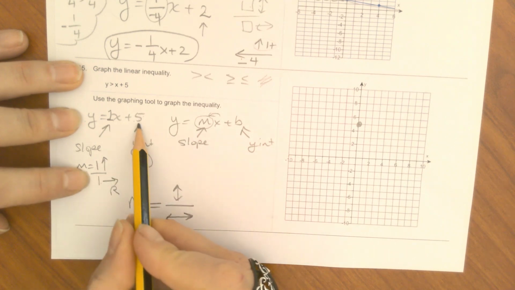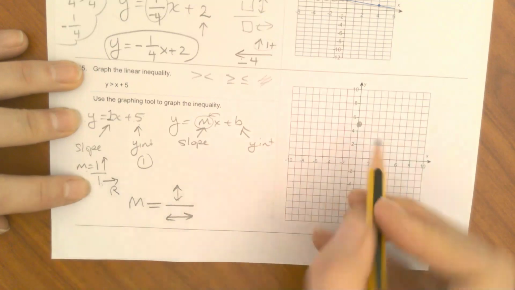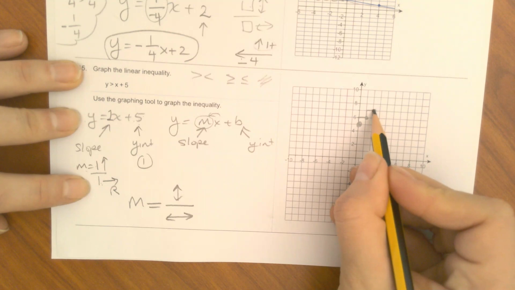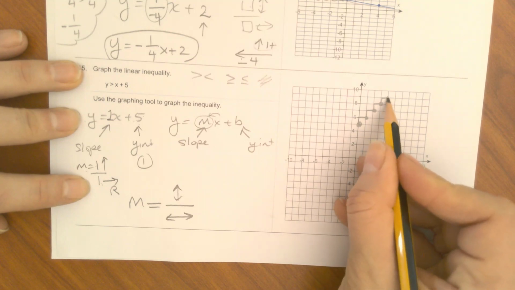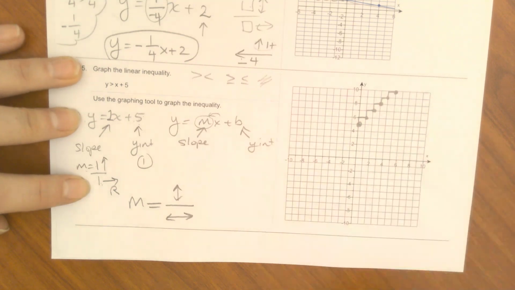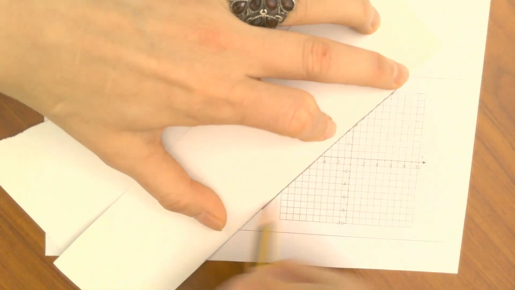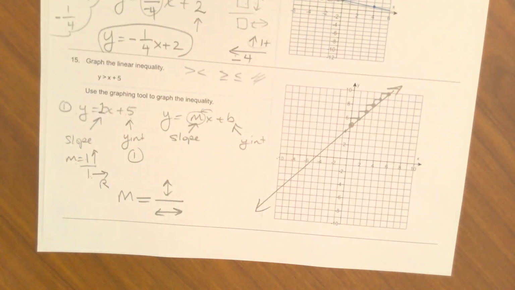So put a point at 5, then go up 1, right 1. Up 1, right 1. See how I'm drawing a line with this? There. So now I connect those dots. So I've drawn my line.